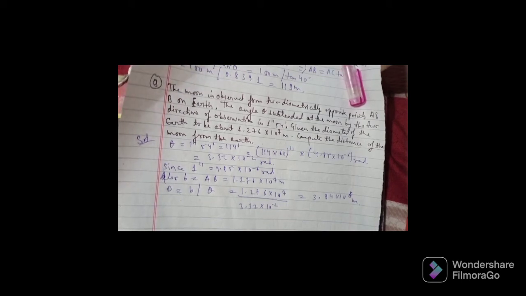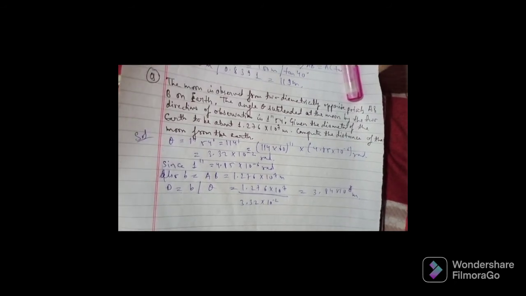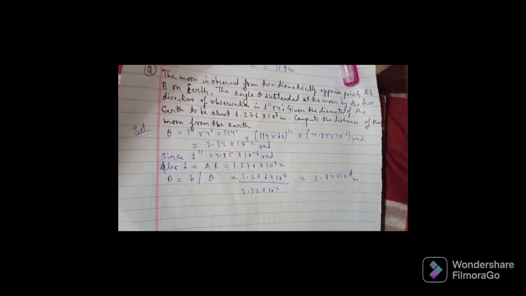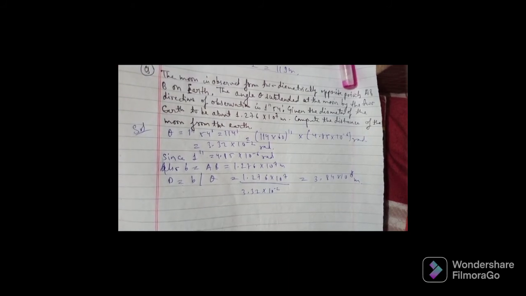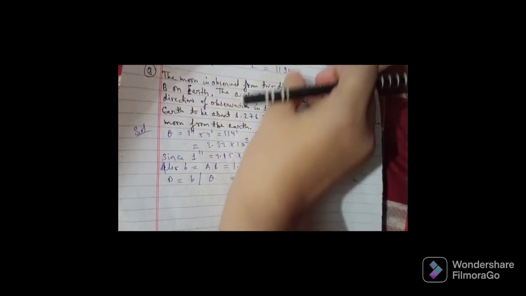Let's go further. The next question is another question. Let's do that. The question we have here is as follows. The sun's angular diameter is measured to be 1920 minutes. The distance d of the sun from the earth is 1.496 into 10 to the power 11 meter. What is the diameter of the sun? That is what we'll have to find out, and let's go for the same.